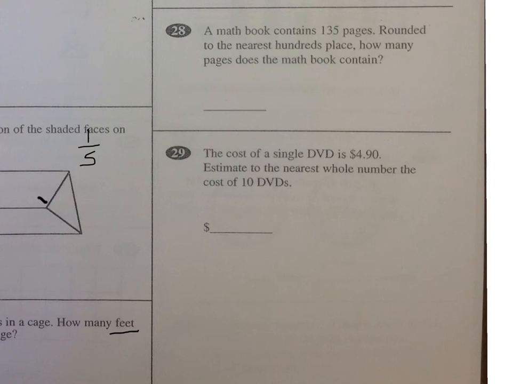For number 28, a math book contains 135 pages. Rounded to the nearest hundredths place, how many pages does the math book contain? I think this is a very poorly written question. It doesn't really make sense, but why would you say 135 pages is rounded to 100? It's close to 100 pages. It's a little over 100. That's what I guess they would be looking for. It would be 100 pages.